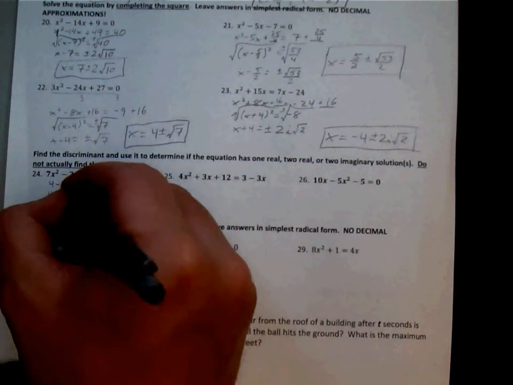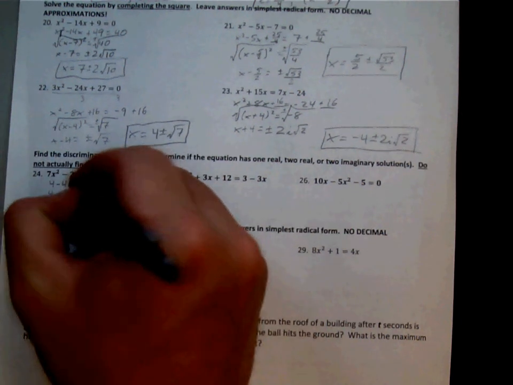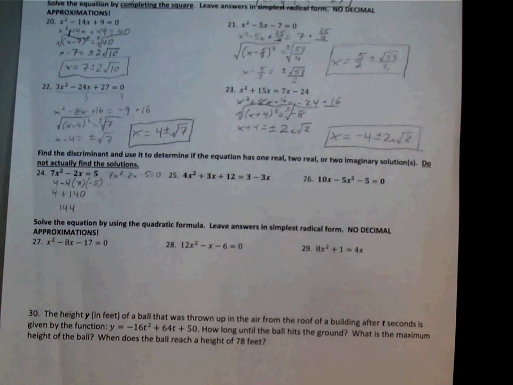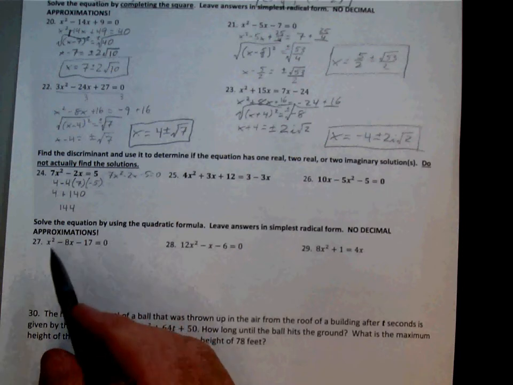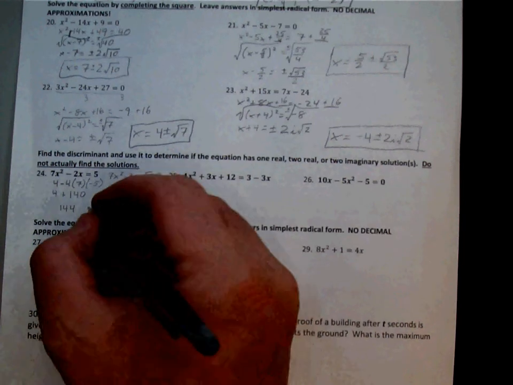So it would be a plus 28 times 5 is 140. So 144. So now they ask me to determine what kind of answers. We don't have to find the answers. But if it's positive, which it is here, then we're going to have 2 reals.